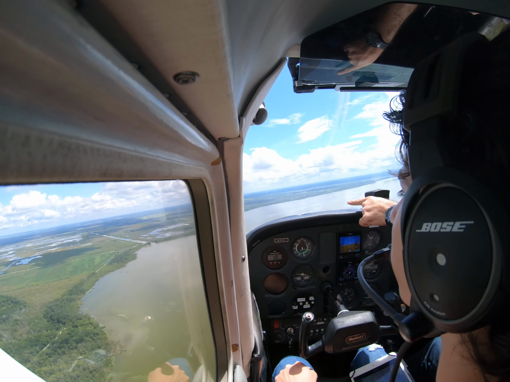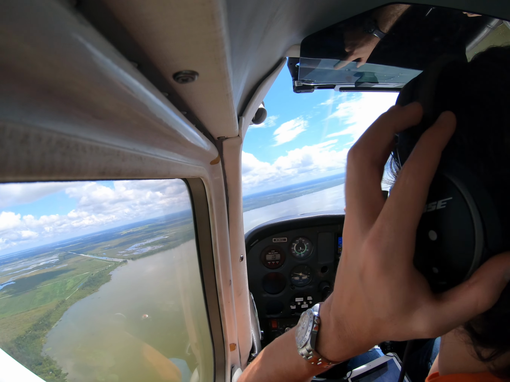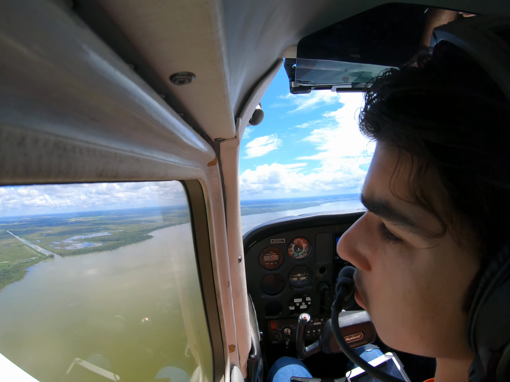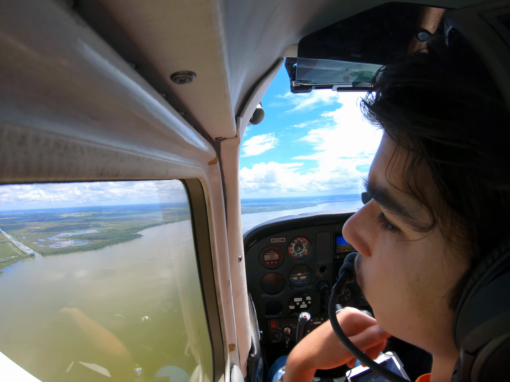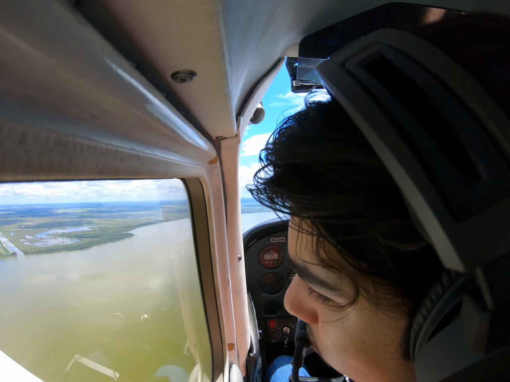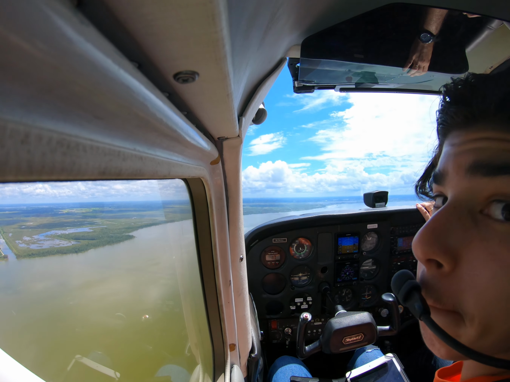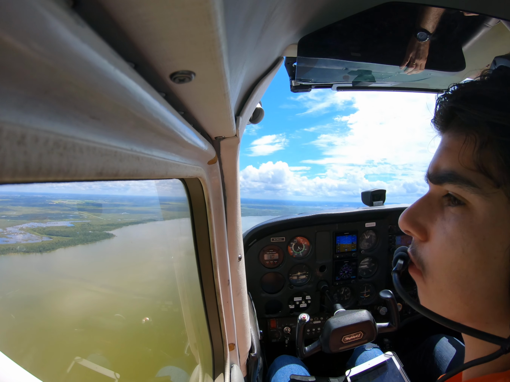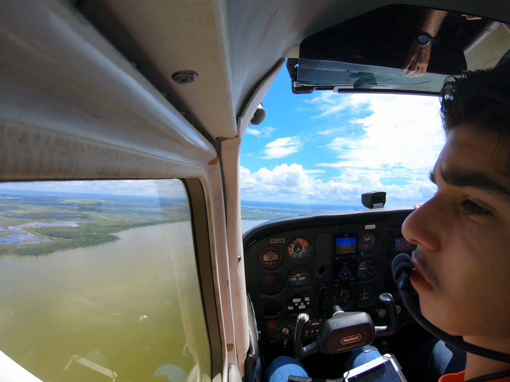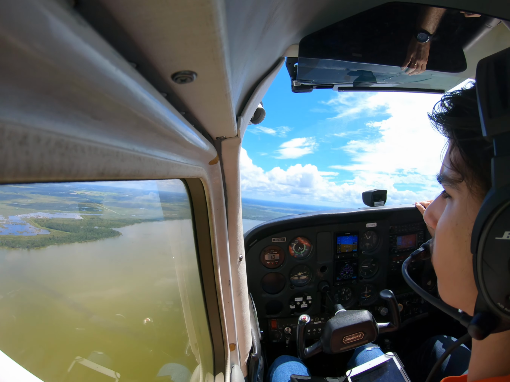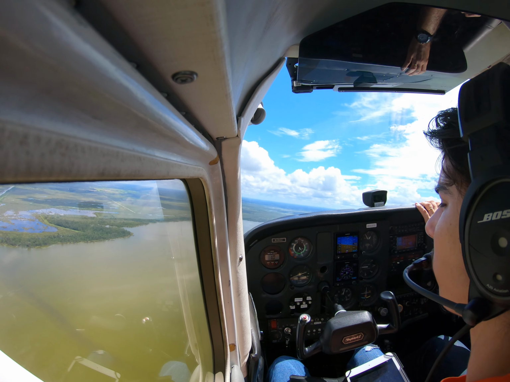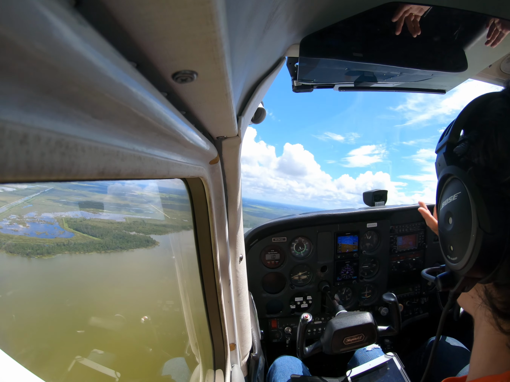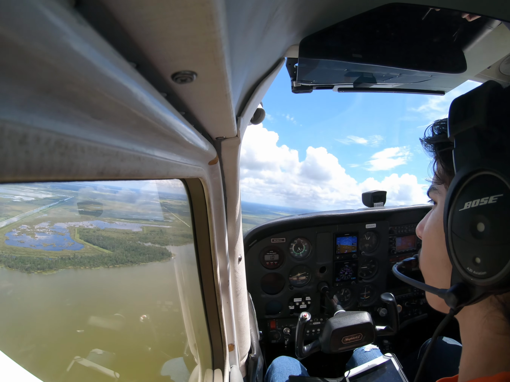So that road, we're just going a little bit to the right until we're about half a mile to that reference point. So I'm going to use that road as the reference. If you've got the right power setting and pitch, the airplane flies nice and easy.